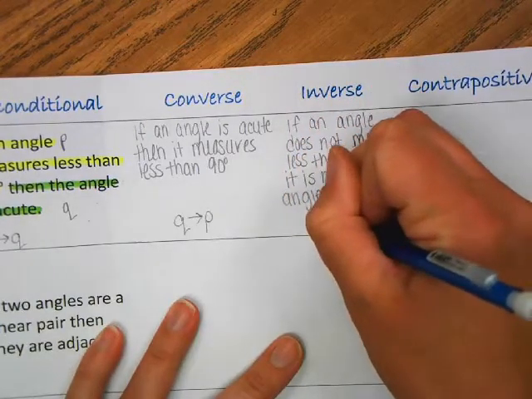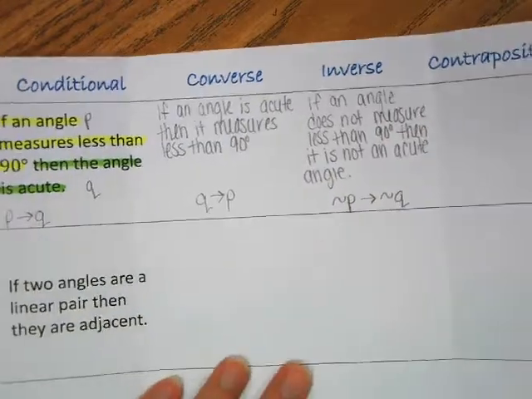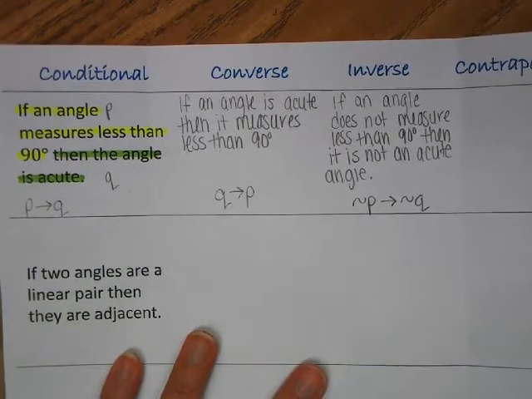So again, that's not P, then not Q. You're just negating the hypothesis and conclusion.